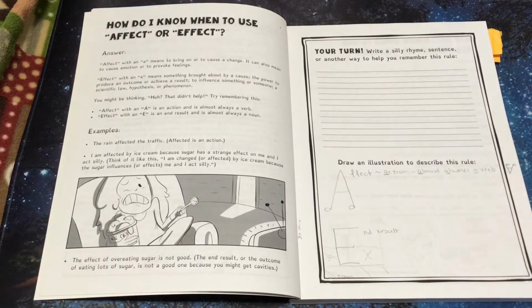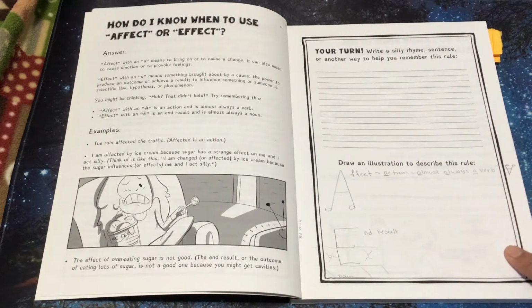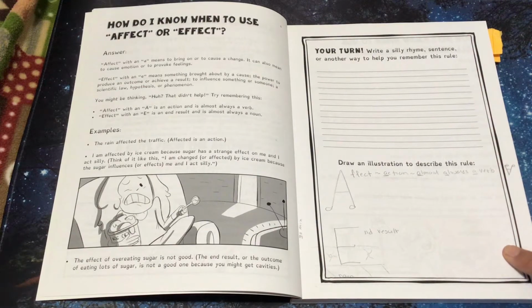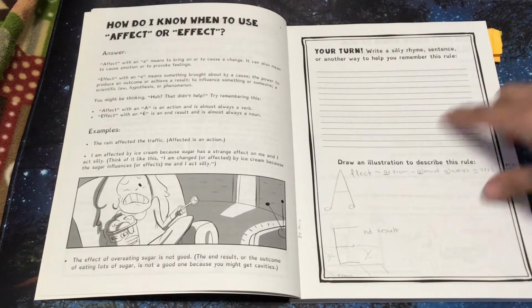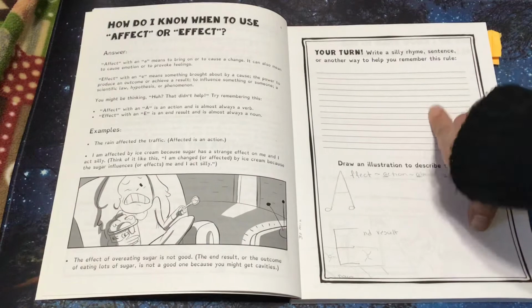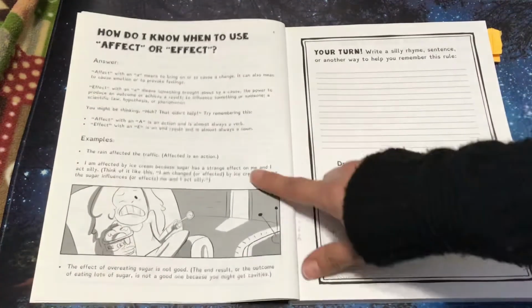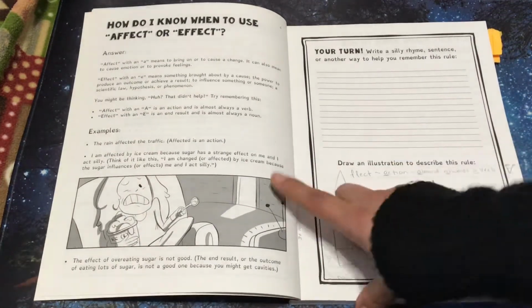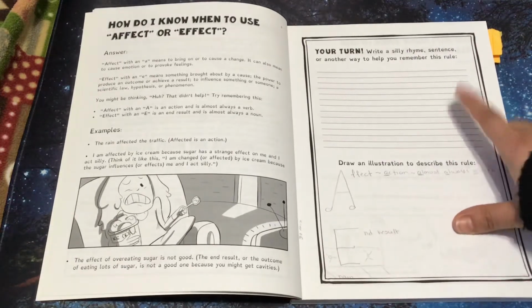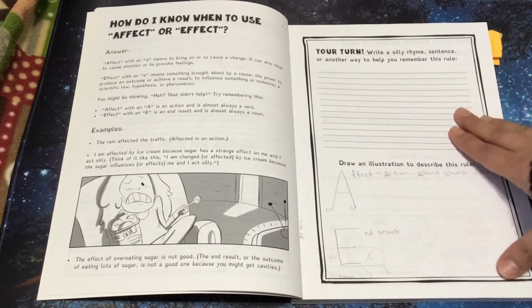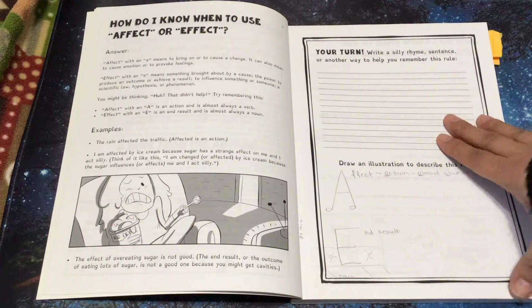And then on this side, it says your turn. Write a silly rhyme, sentence, or another way to help you remember the rule. So if they could think of a different way than this to write it, or they could even copy something from over here to help them. Or if they see a sentence in their book, they could put that in here.